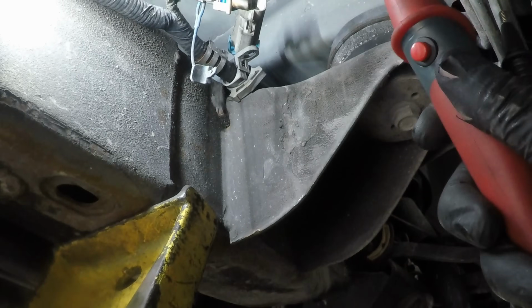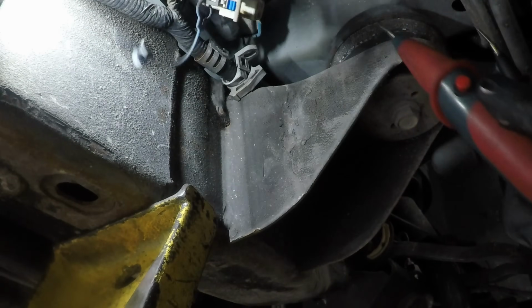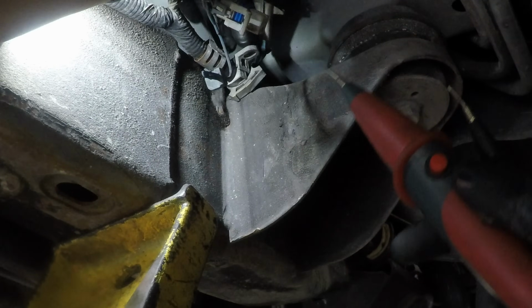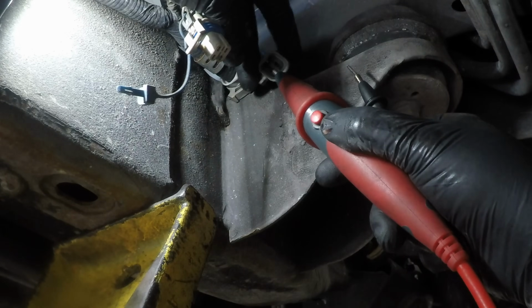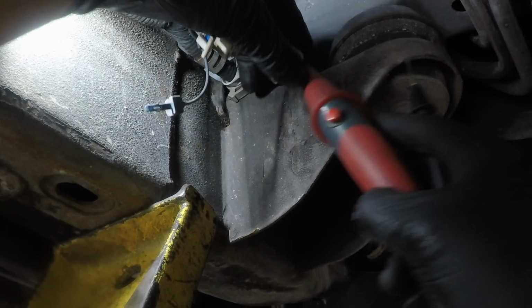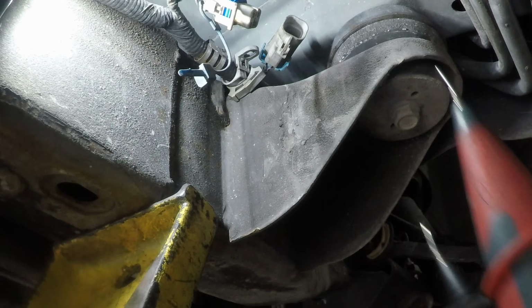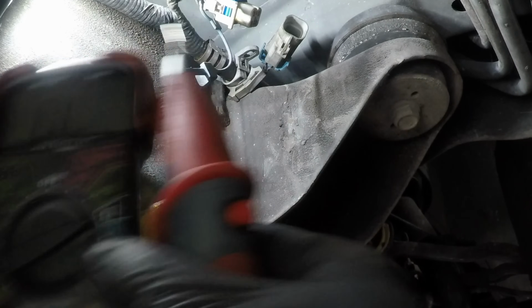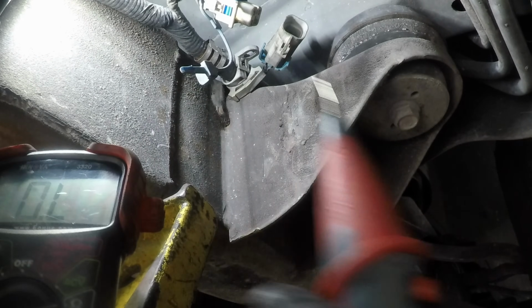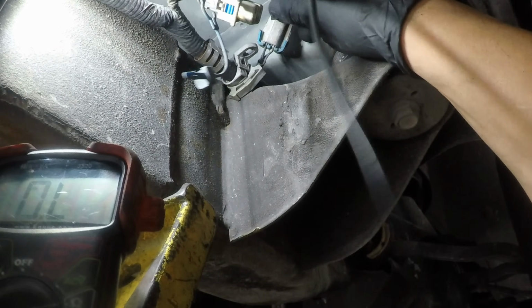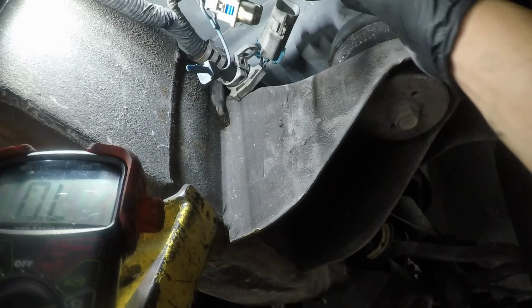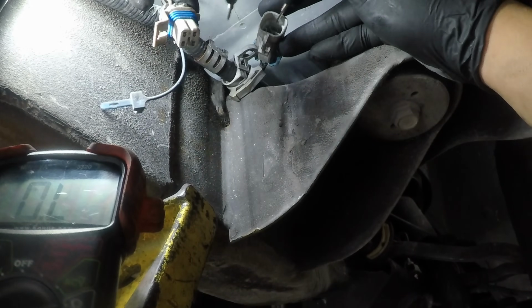Oops, sorry fellas. So let's look for our two black wires. I gotta keep in mind that you guys gotta see the meter. I could see it, but you guys probably couldn't. Pretty simple test, guys. Don't complicate it too much, just stick to the simple stuff.